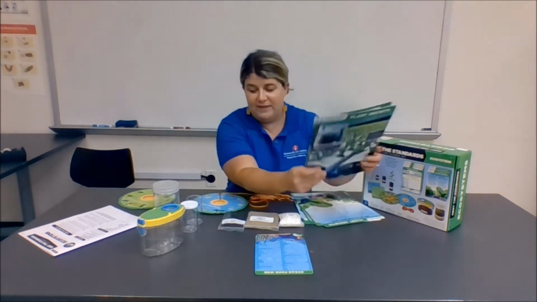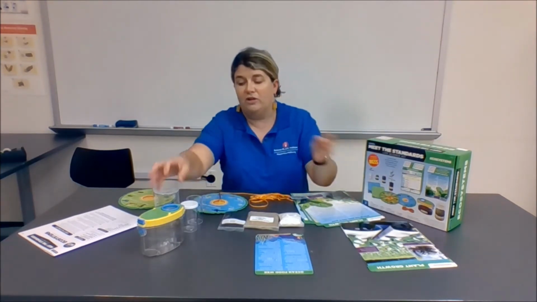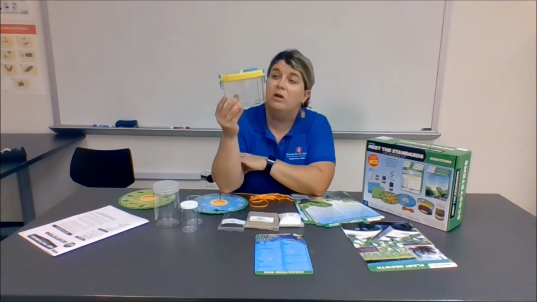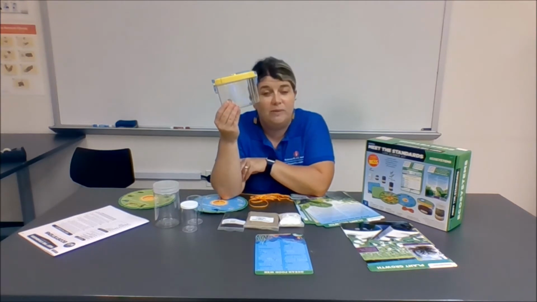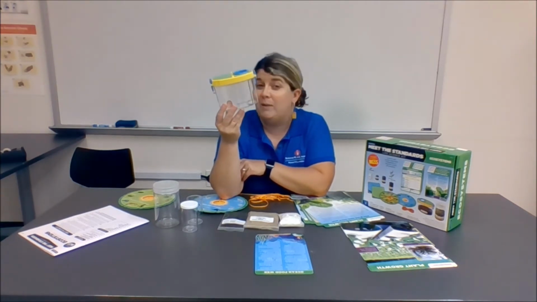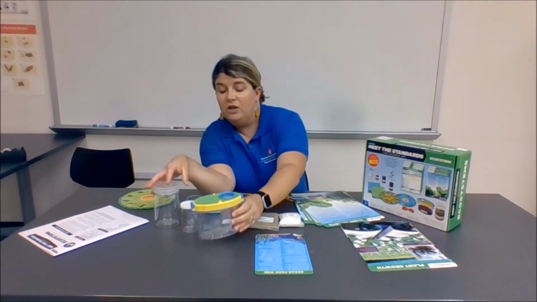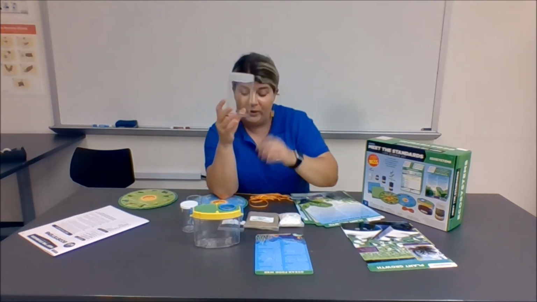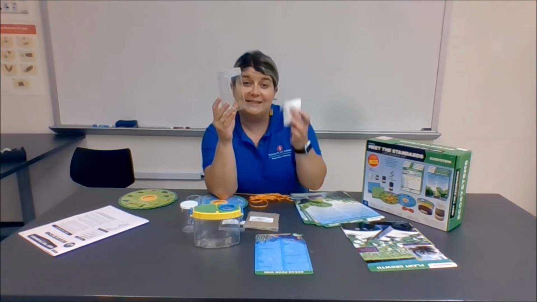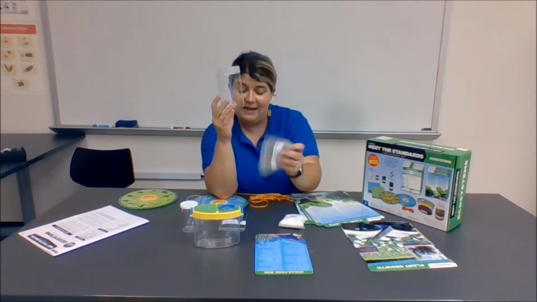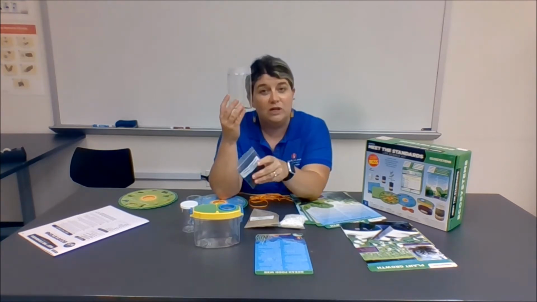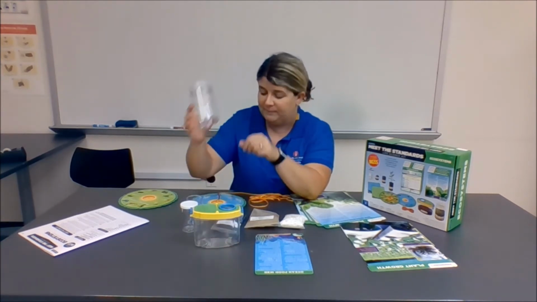So you have all of these materials where you can set up your own decomposition box. You can put soil and an apple or orange and then watch what happens and have your kids observe. You can also set up your own terrarium, and they've included things like pebbles, sand, and the activated charcoal that terrariums need, so you can observe that and observe plants.